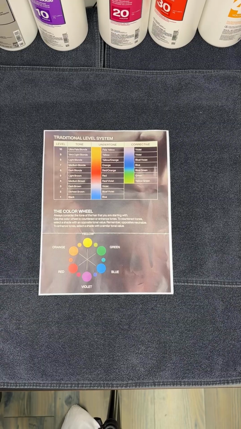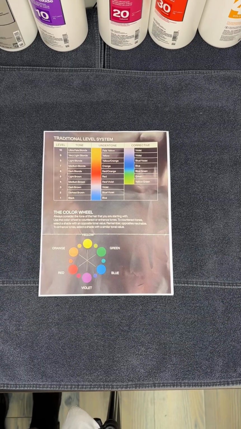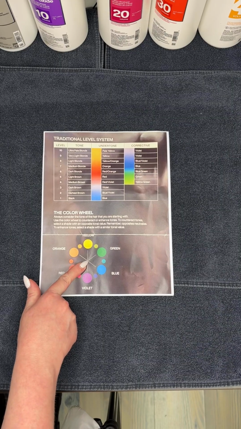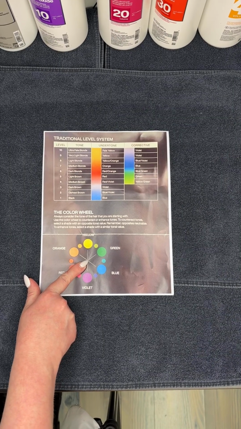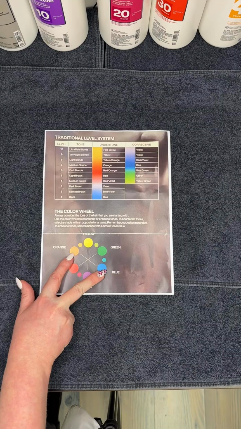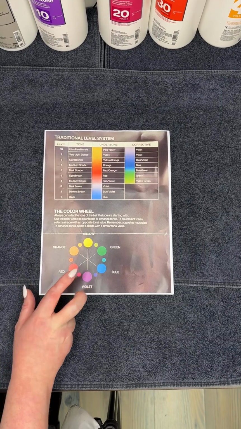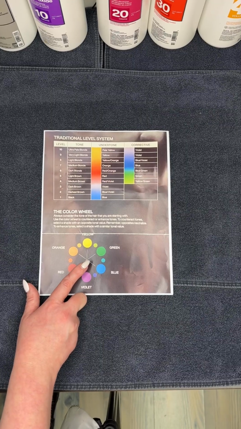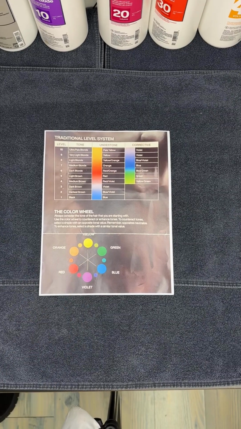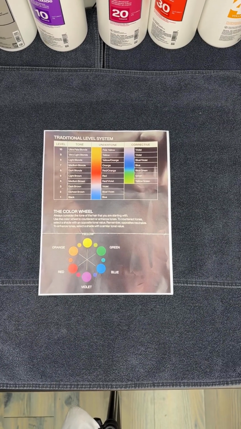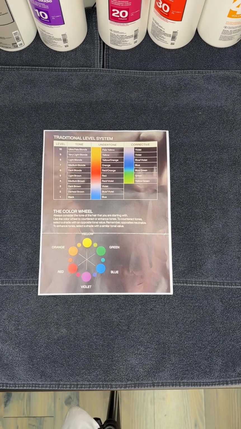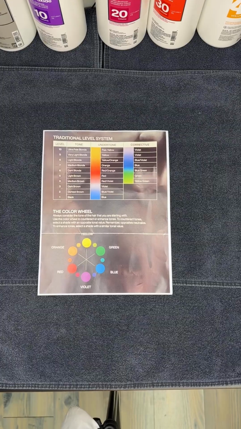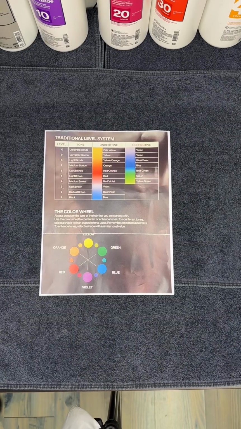So brown actually lives on the color wheel, but they don't put it on there. Brown actually lives right in the middle. And we already talked about what colors make brown. When you neutralize a warm color with a cool color, it makes brown in the middle there. So let's talk about how to figure out what we're left with, because that's part of formulation, is knowing what colors go together and what they make, and what the end result will be.